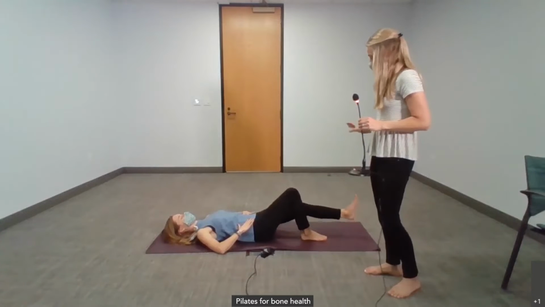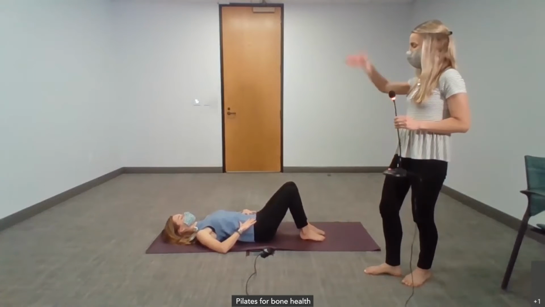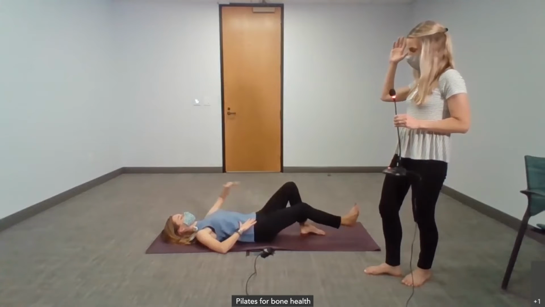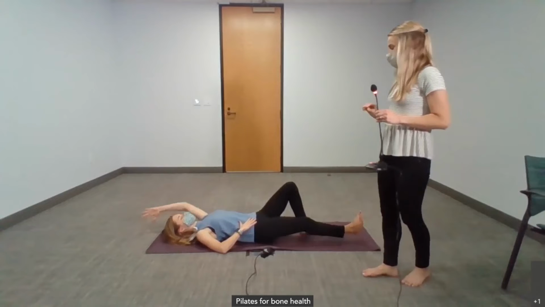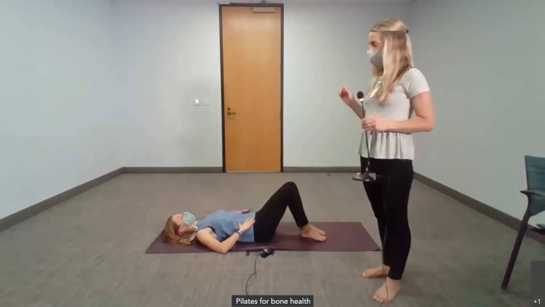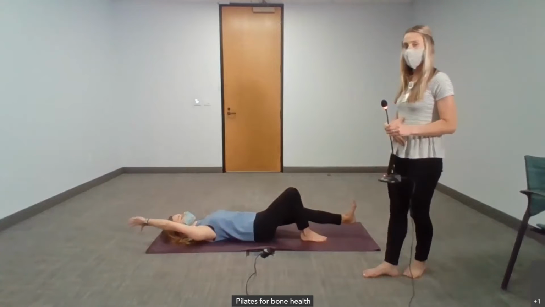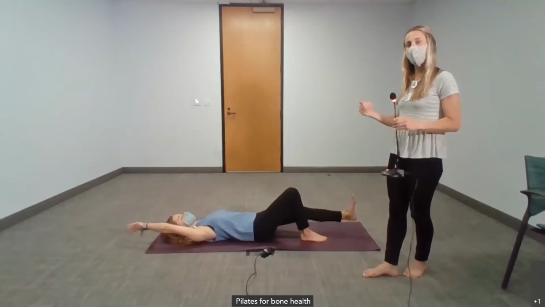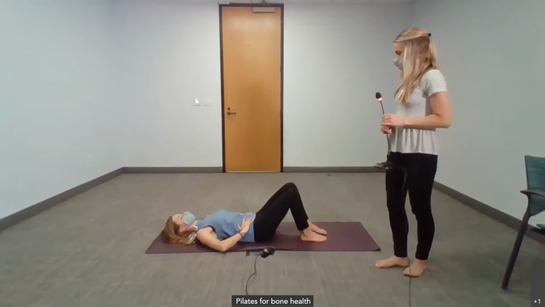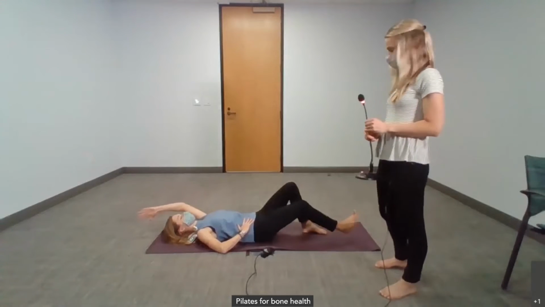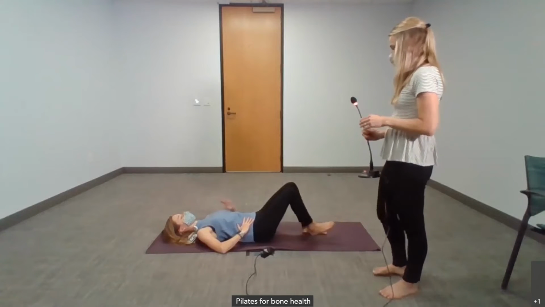So now, as you extend your leg, we're going to make it a little bit more challenging. You're going to extend one arm behind you, the opposite arm, and then the opposite leg in front of you. Now, you'll notice even further that as you do this, your back is going to want to pop up off the mat. You really have to engage those core stability muscles to keep your low back pressed down. Good. Very nice. Great stability there, Lauren.